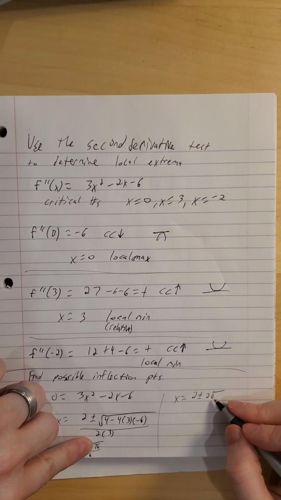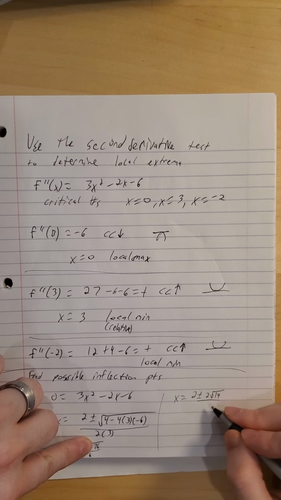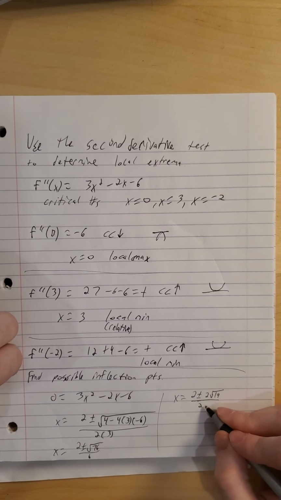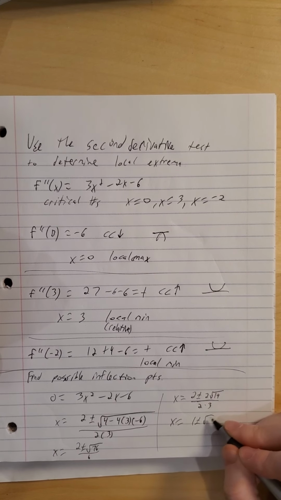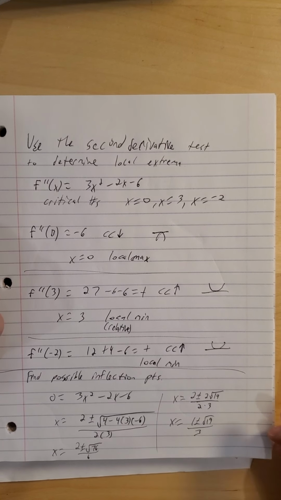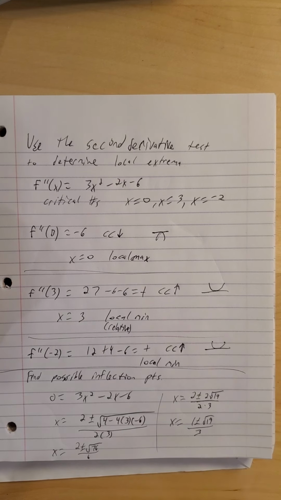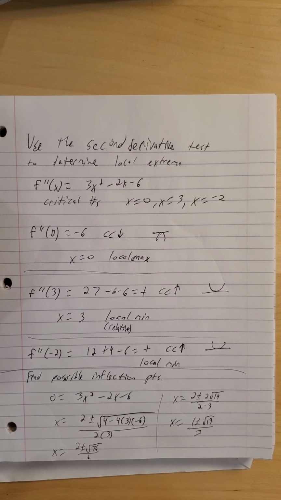And let's see, a quarter of 76 is 19, all over 2 by 3, so x would be 1 plus or minus root 19 all over 3. So those are two possible inflection points.